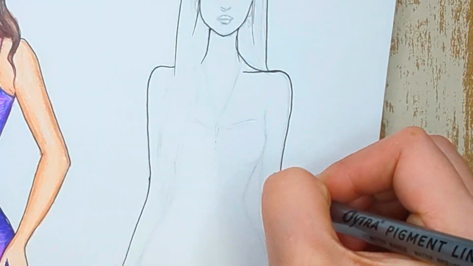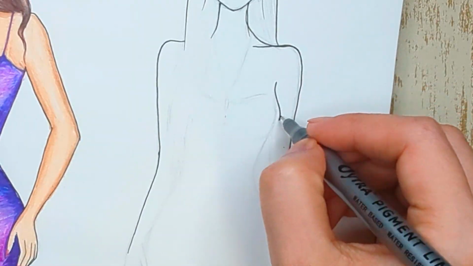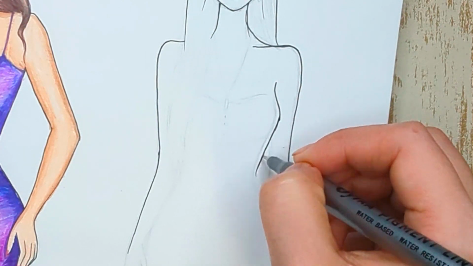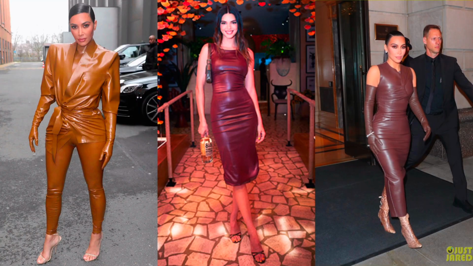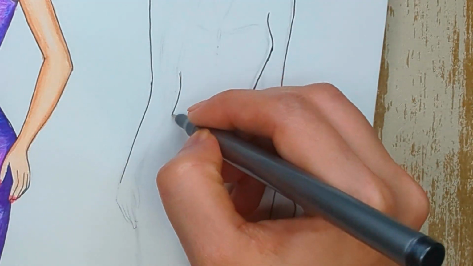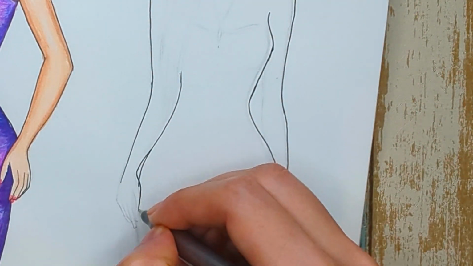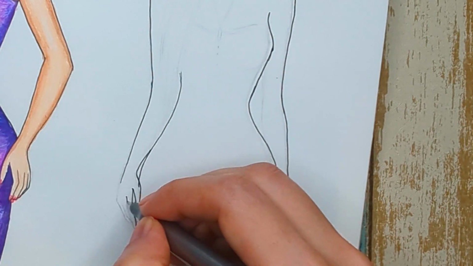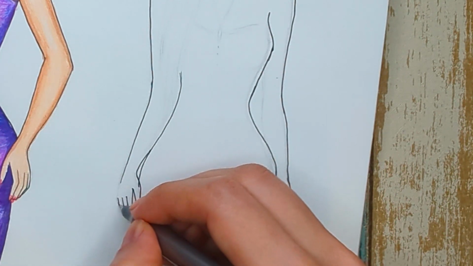Today I'm drawing a very sexy brown leather dress. So this is something I had on my mind, and I saw a video of Kim Kardashian struggling to wear that leather pant. It was kind of funny.